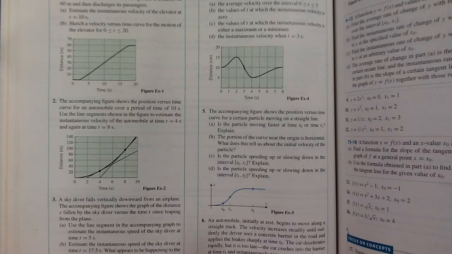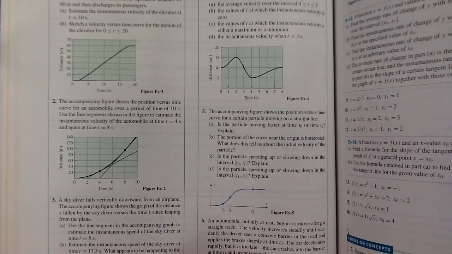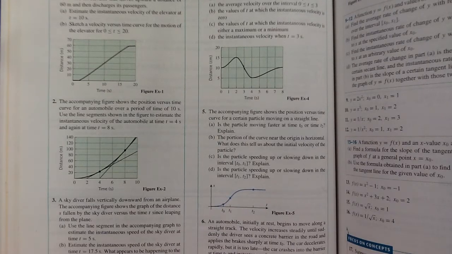I think that looks like about maybe 3 seconds here and maybe 200 meters. So I'm just doing a little rise over run estimate. You can pick points. I don't really need to draw in a tangent line there because that's pretty flat. So 200 rise over 3 run, something like that.